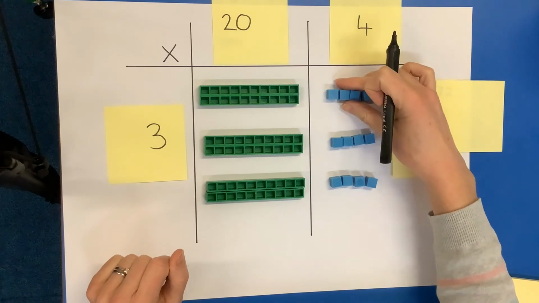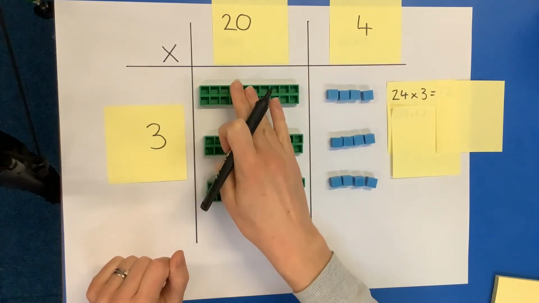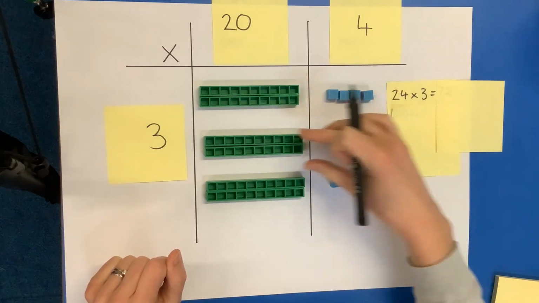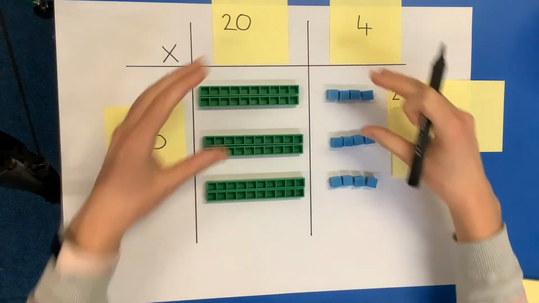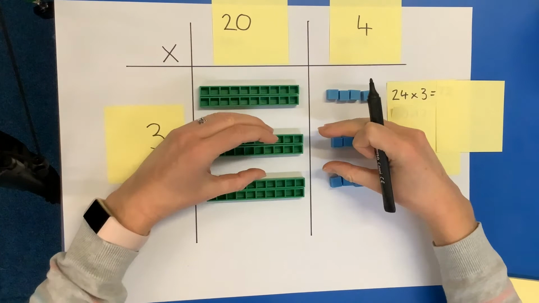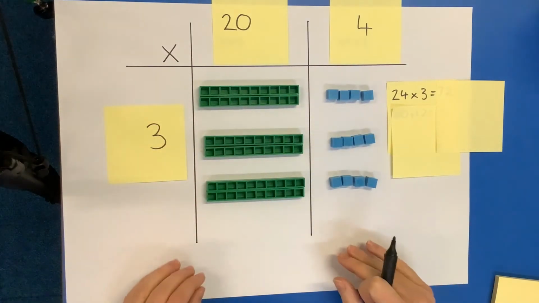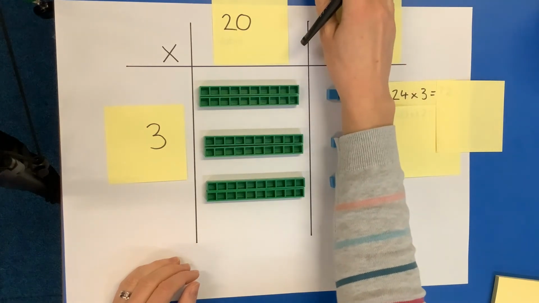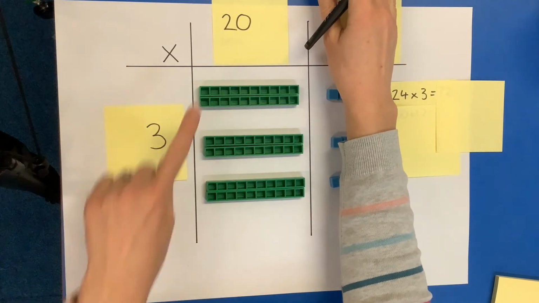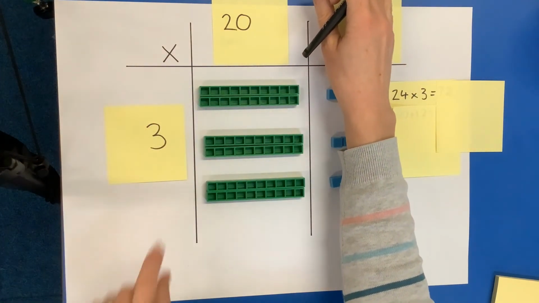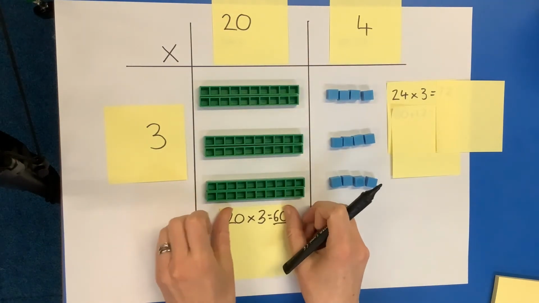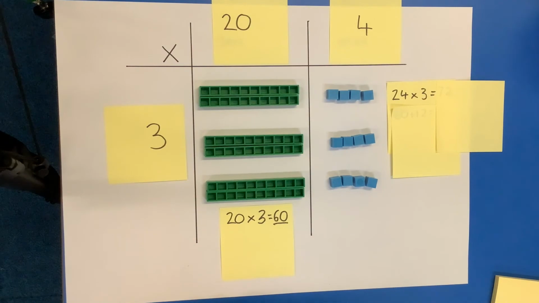Now I've laid it out ready for you. Here we have 20, 20, 20. And 4 that matches with each group of 20. So we've got 24 and we timesed it by 3. Okay, now we're going to start with the tens column, so ignore this one, and we are going to do 20 times 3, and that equals 60. So 20 times 3 equals 60.